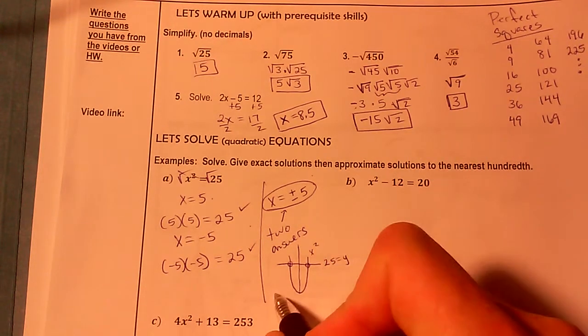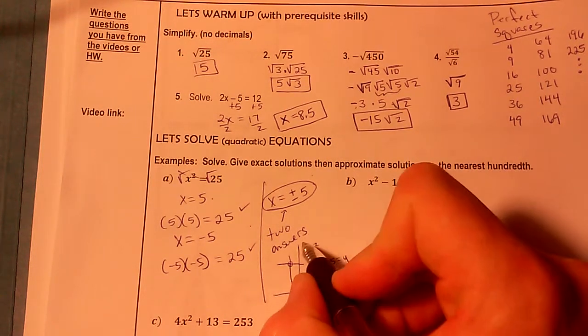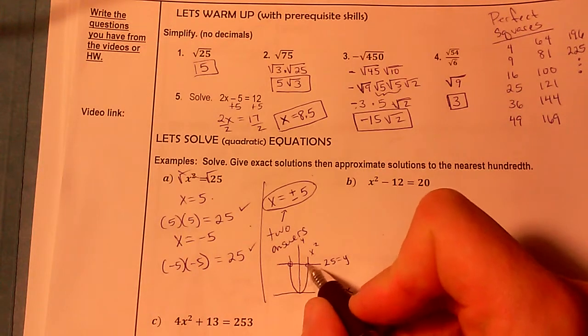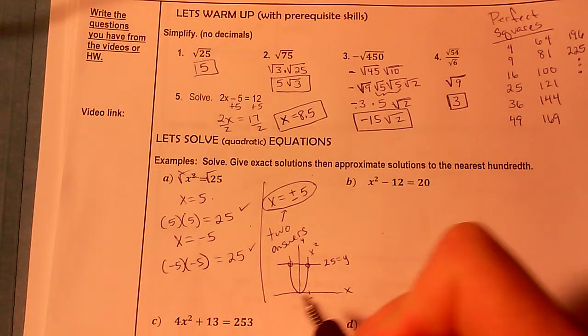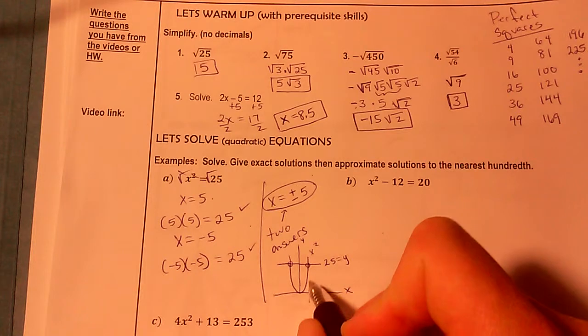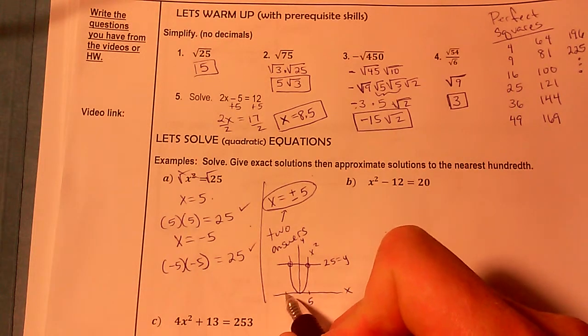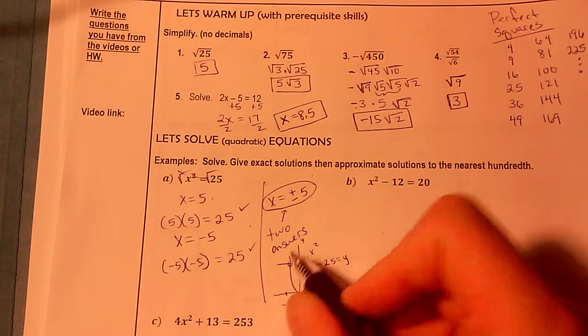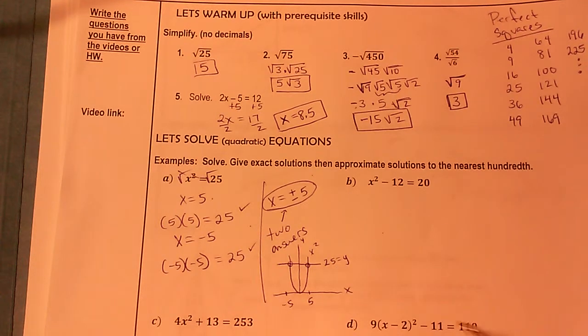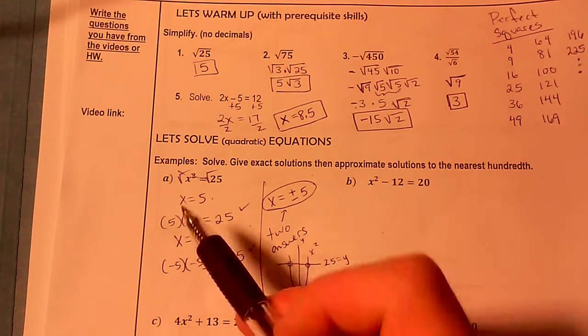Here's my y-axis. Here's my x-axis. It would be up 25, but it would be over either positive 5 on the x-axis, or negative 5 on the x-axis, which would lead us to a height of 25. So there's two options here, two x values that make this work.